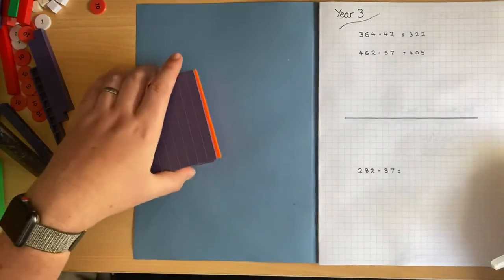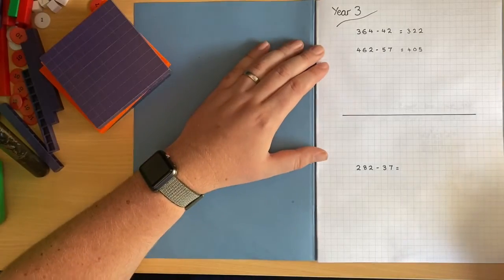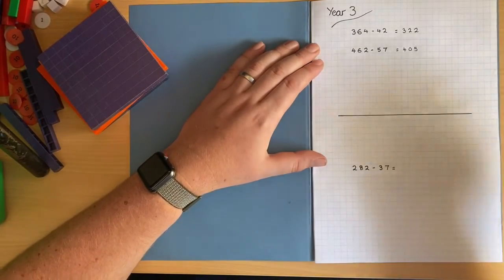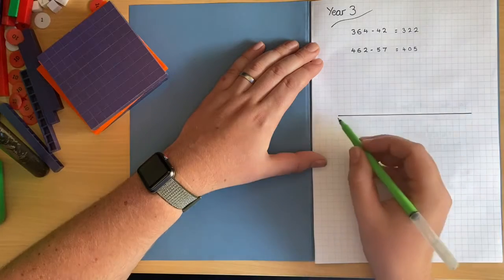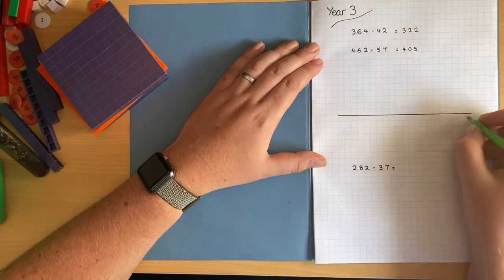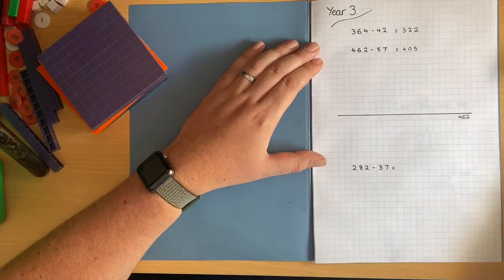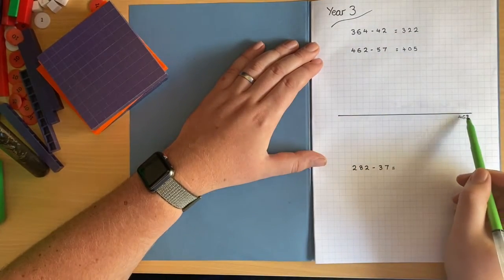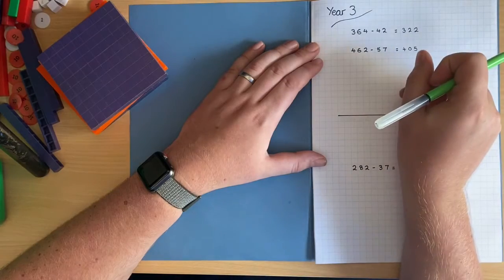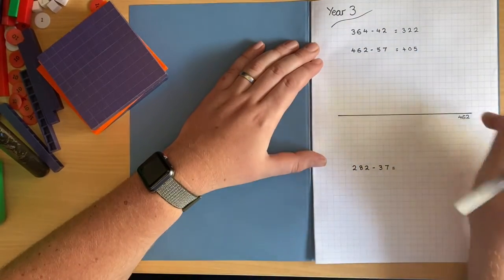Another way we would be looking at subtraction in year 3 is by the use of a number line. So this time my unstructured number line, because it's got no numbers on the bottom, I'm taking away. So I'm going to put my bigger number on the end. This is different from addition because I can't put 57 on that end. I can't change the order. Instead, I need to put the bigger number on the end.